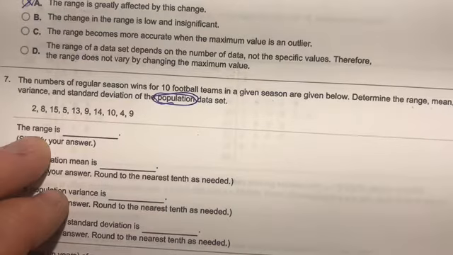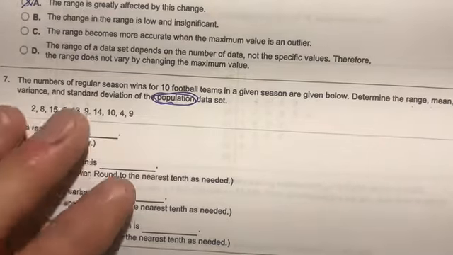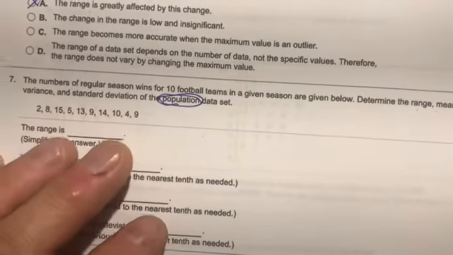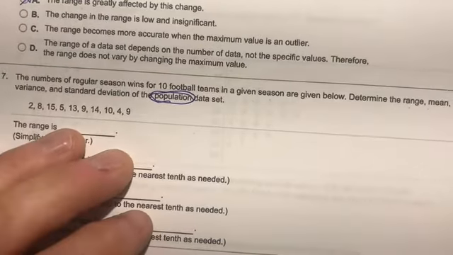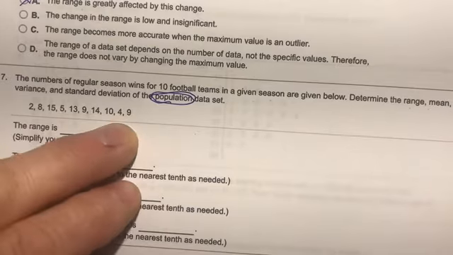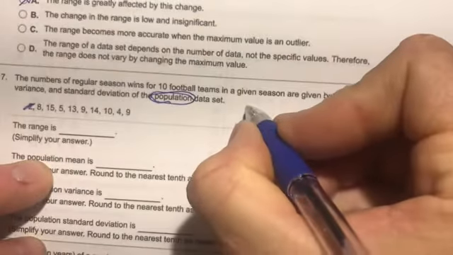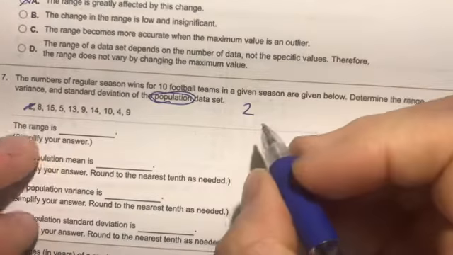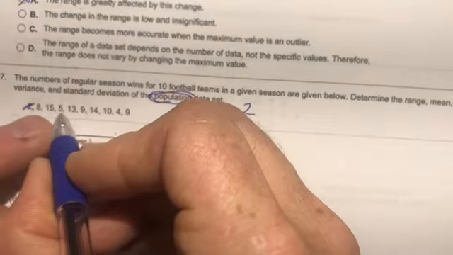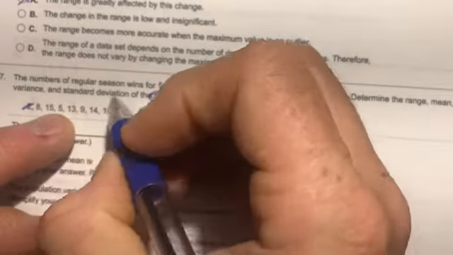All right, well first the range. We want to figure out what the range is. Okay, well the best thing to do before we even start anything is to put these numbers in order. That would help us tremendously. So if I look through here, it looks like 2 is the lowest. So I'm going to mark out 2, and we'll write 2 right here. All right, then let's see here. I got 8, 5. I got a 4 right here.